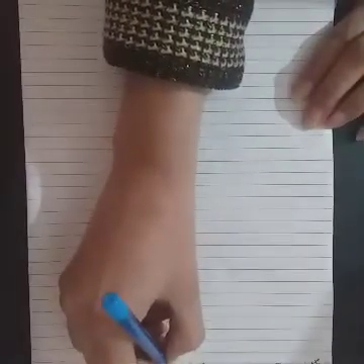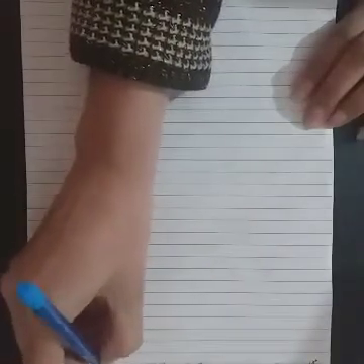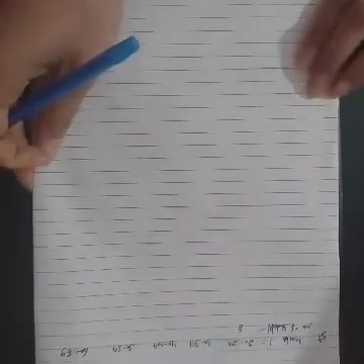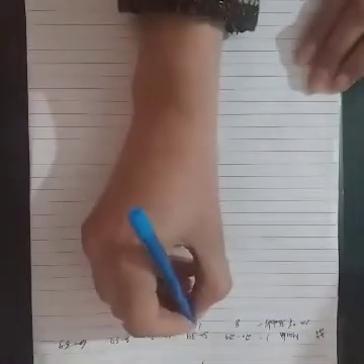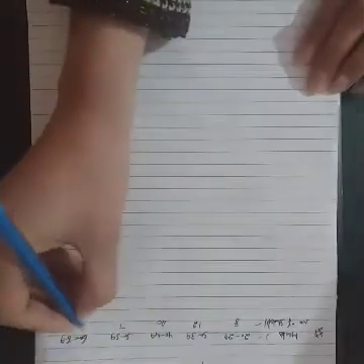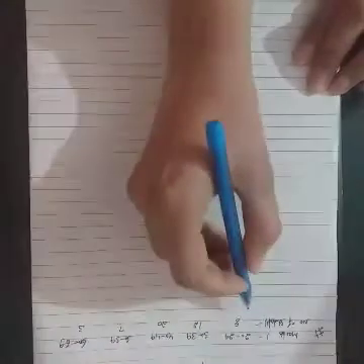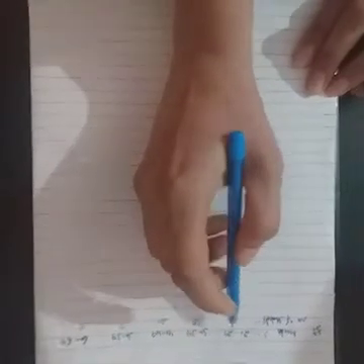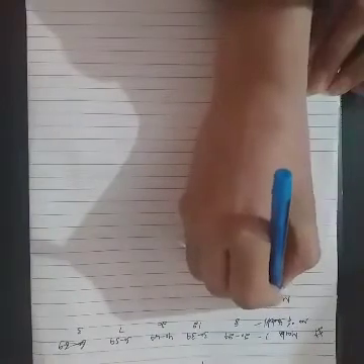And the next example is marks given are 20 to 29, 30 to 39, 40 to 49, 50 to 59 and 60 to 69. Number of students 8, 12, 27 and 3. This is an inclusive series. For the calculation of range, the series must be converted into an exclusive series. So first we will convert it into an exclusive series.